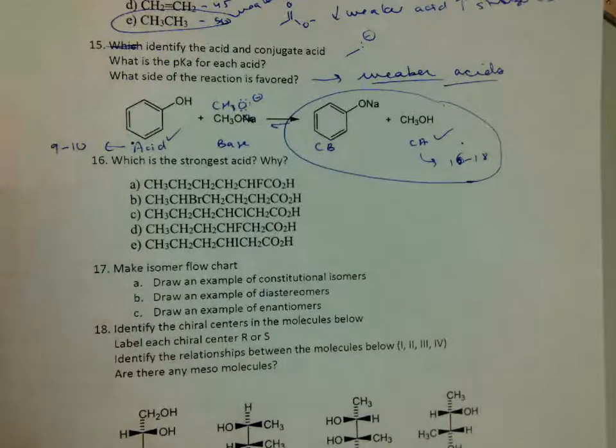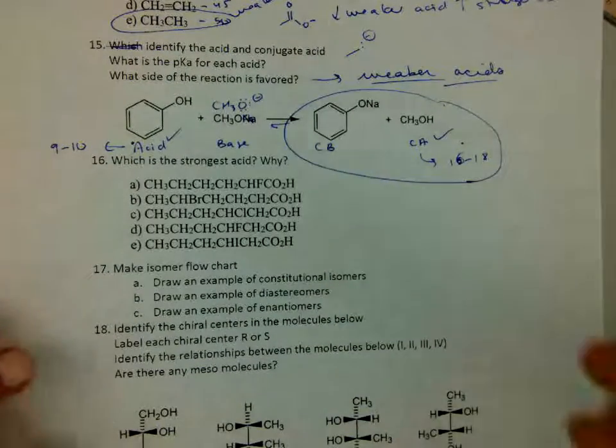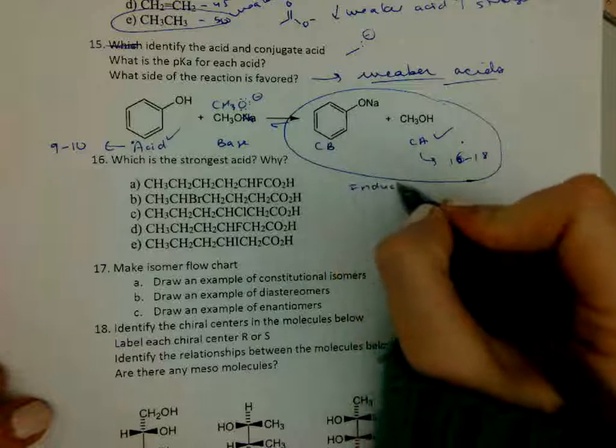Okay, question 16, which is the strongest acid and why? Okay, so this is a question about the inductive effect.